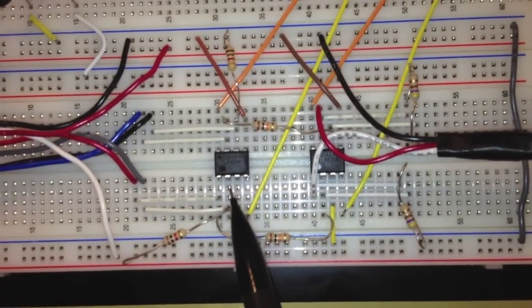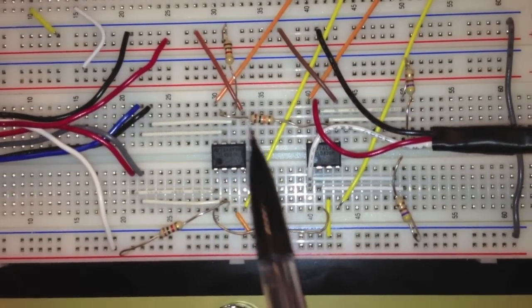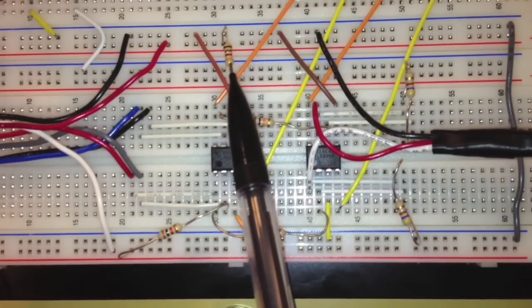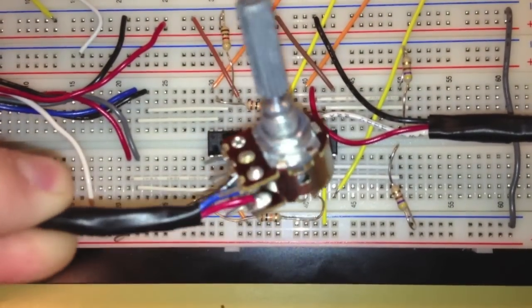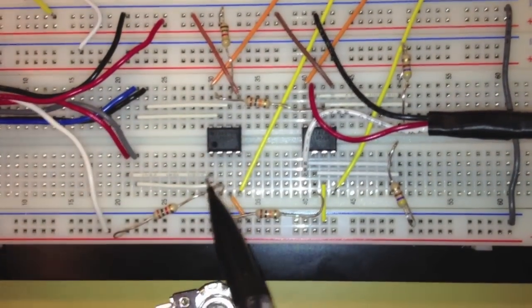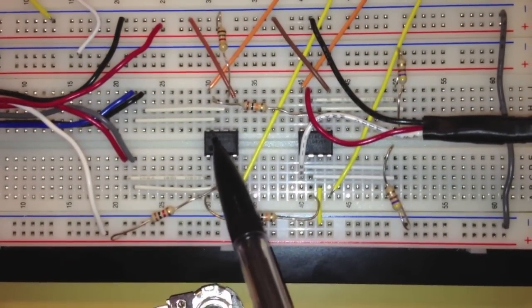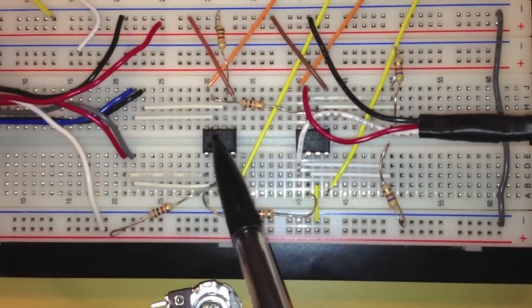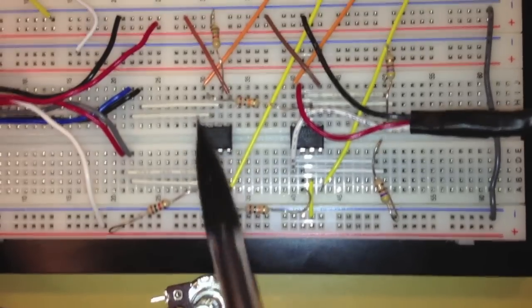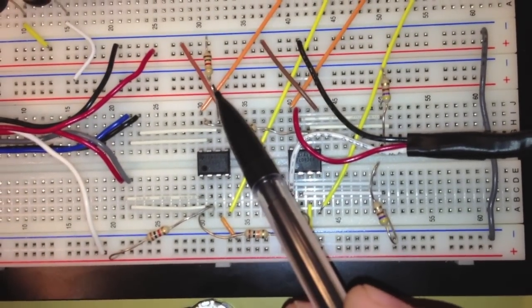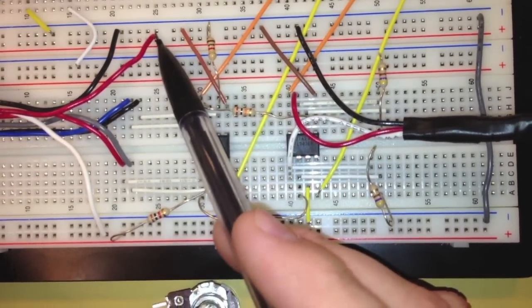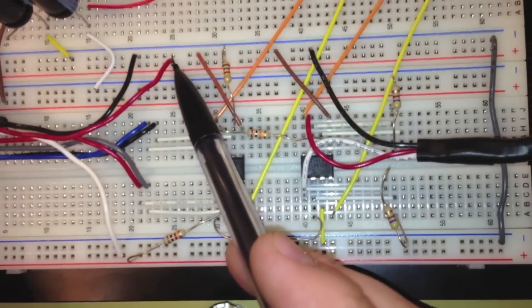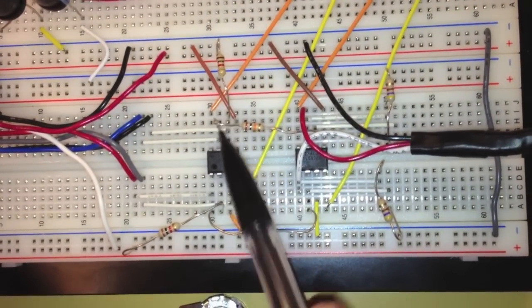So this is the first stage of the amplifier. It uses this 1K resistor here as an input resistor, along with this potentiometer, which is a 50K potentiometer. It's set up so that the 50K is wired from the output to the inverting input of the operational amplifier, with this one going from the input signal from your iPod or your MP3 player to the op amp.